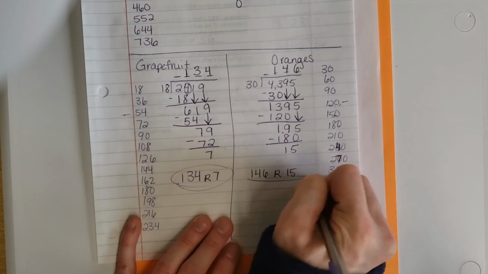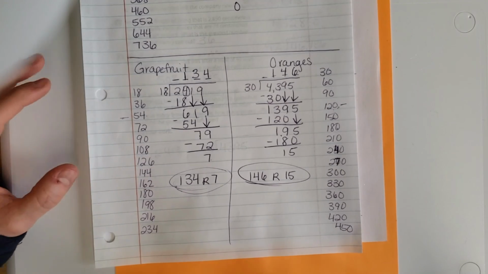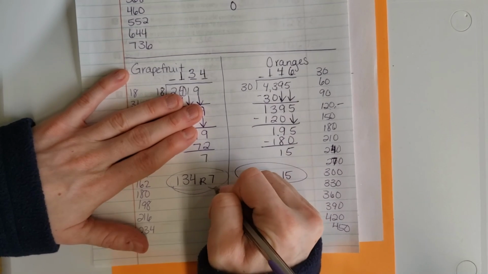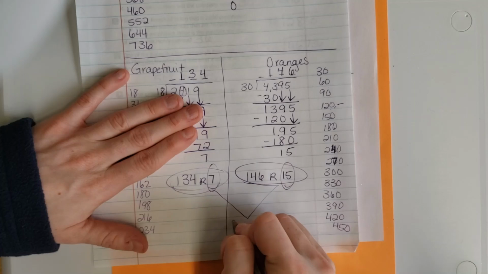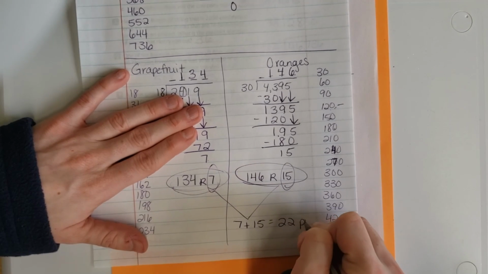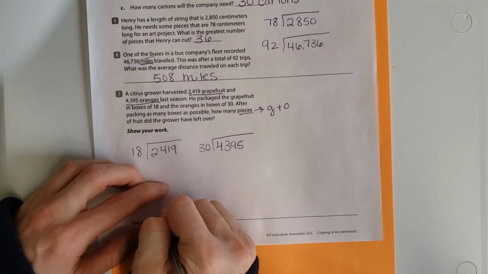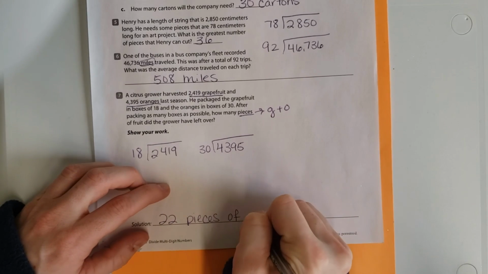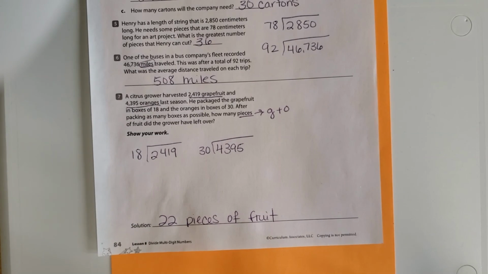Remainder 15 for oranges. Now, the question asks how many I'll have left over altogether. So that means that of my 7 leftover grapefruit and my 15 leftover oranges, I have to add them. 7 plus 15 equals 22 pieces of fruit. So I'm going to go ahead and put that down as my solution. 22 pieces of fruit. Remember to label your numbers. And that's how you solve question 7.